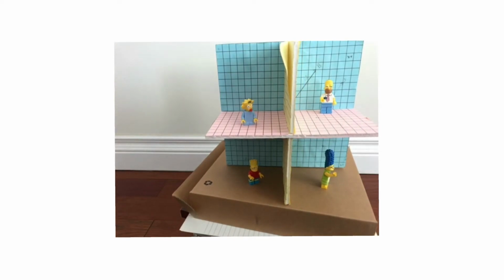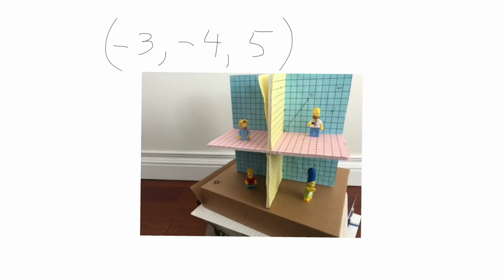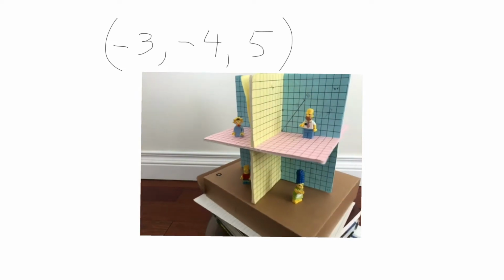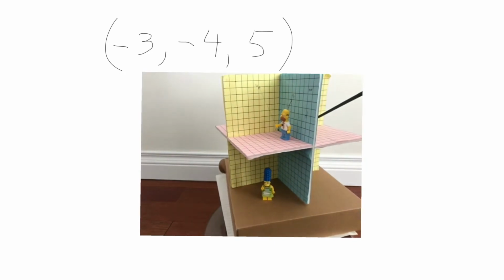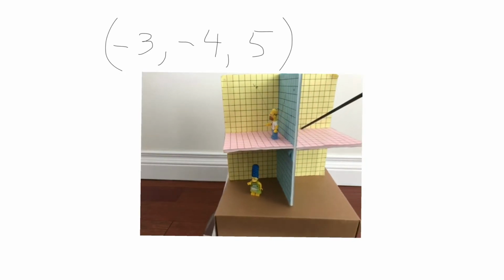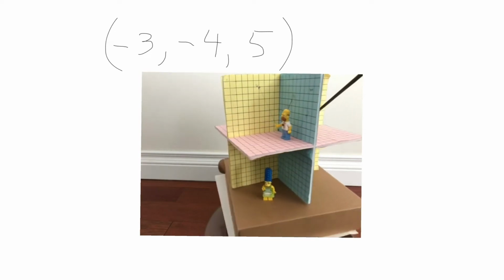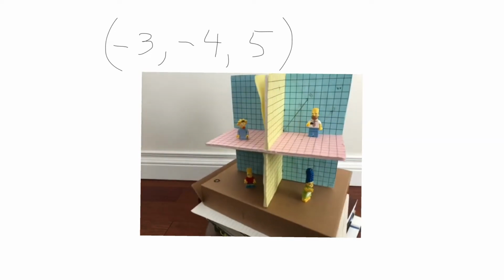So let's do another example. Let's have a look at -3, -4, and 5. So -3 is the x. What that means is, if this is 0, 0, 0, -3 means you're going to go behind. So I'm going to turn this around and go 3 steps to the back. So I'm in the back of the room. Here's the back of the room. And then after that, -4 means what? I'm just going to go back to the normal face where my stick is.